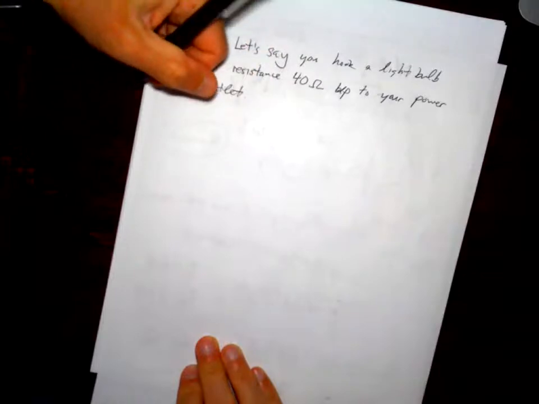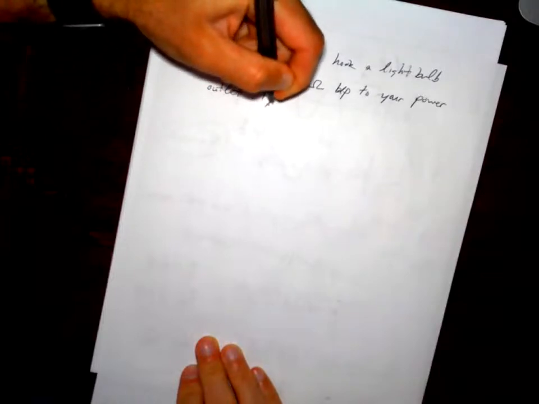What is the average power dissipated by that bulb?